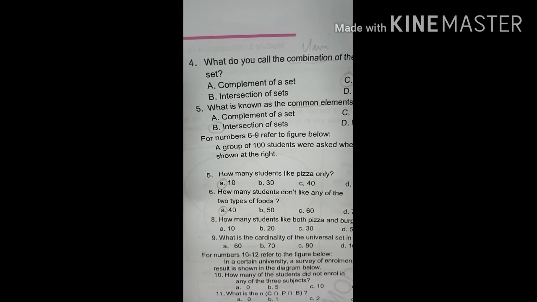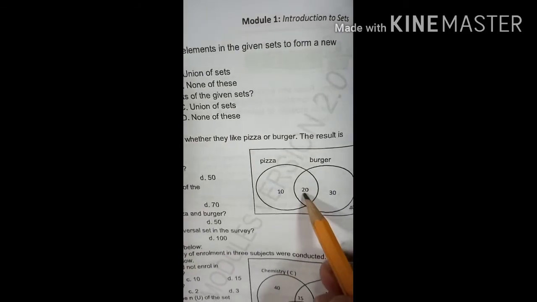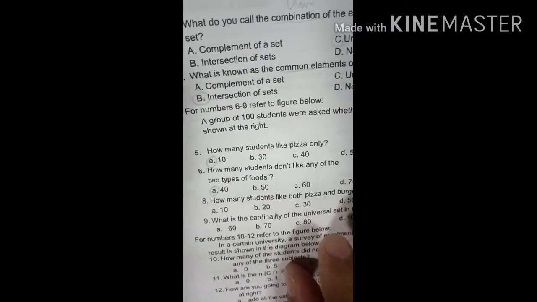How many students like number 8? How many students like both pizza and burger? So this is 20. Both pizza and burger. So the answer for number 8 is 20.